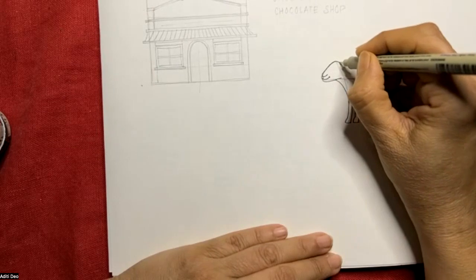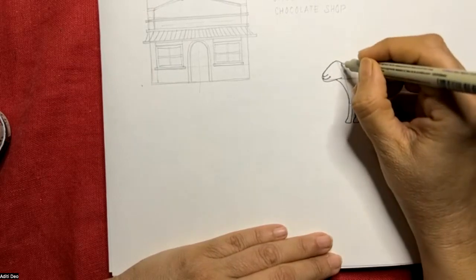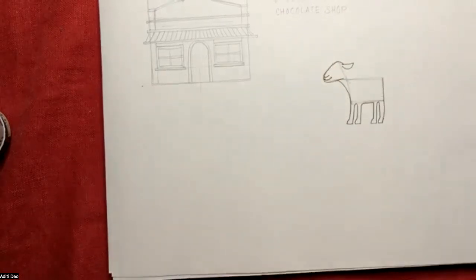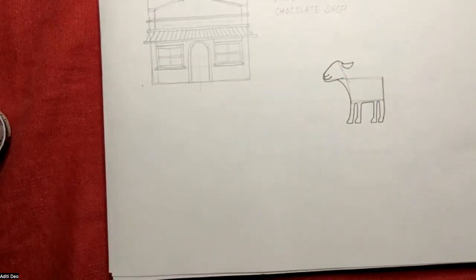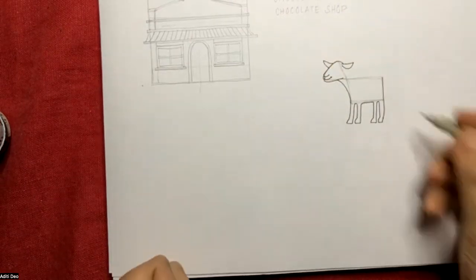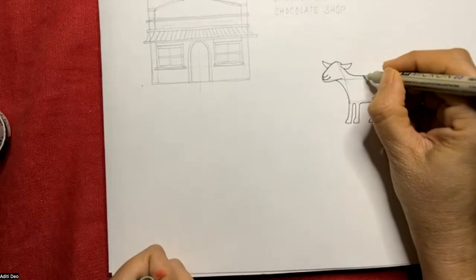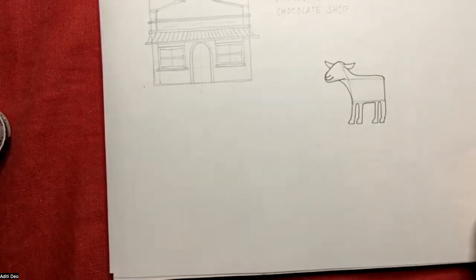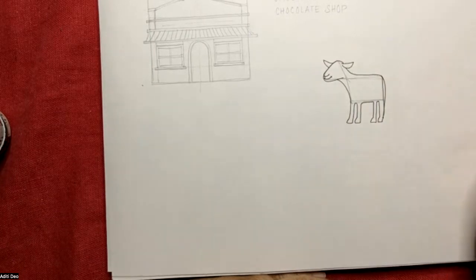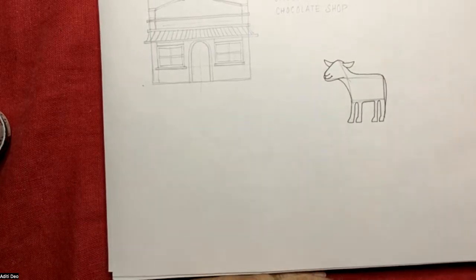Then we go around the head. But first we'll draw a sleeping ear like that. And another sleeping ear like that. And come down and join the body. Oh, this has become too straight. So I'm going to change the leg.